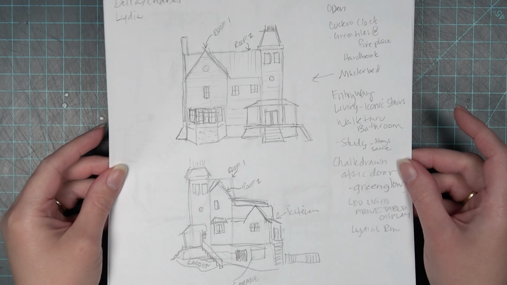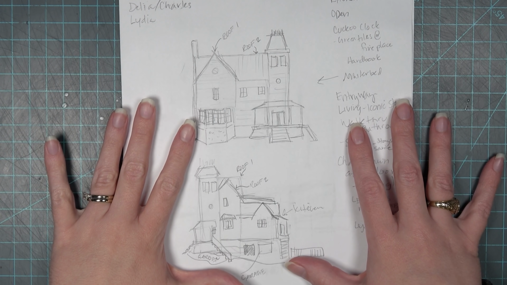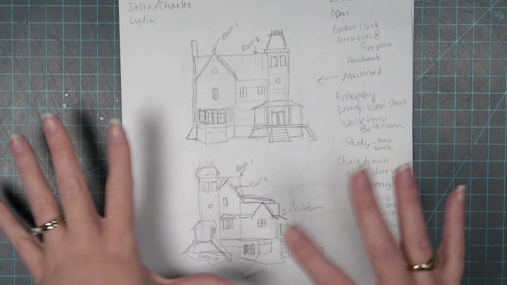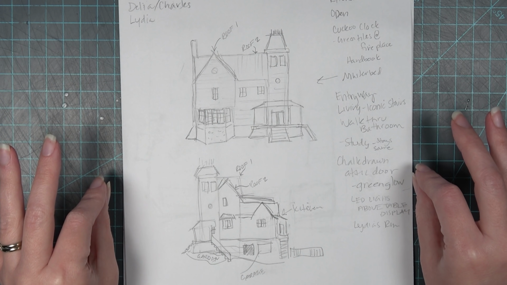So let's get started. Here are the drawings that I came up with after watching the movie. I so wish that we could watch the movie together and come up with ideas together, but copyright's not going to let that happen.